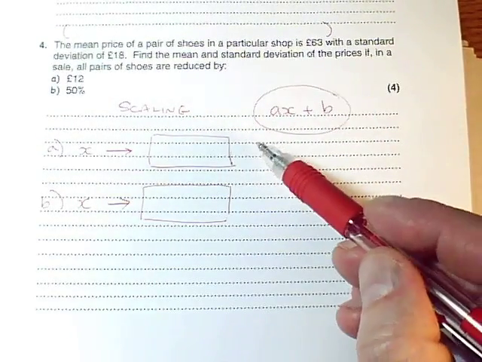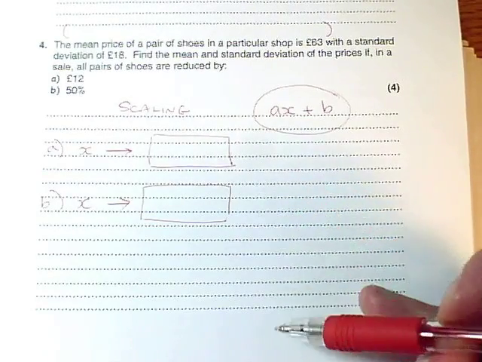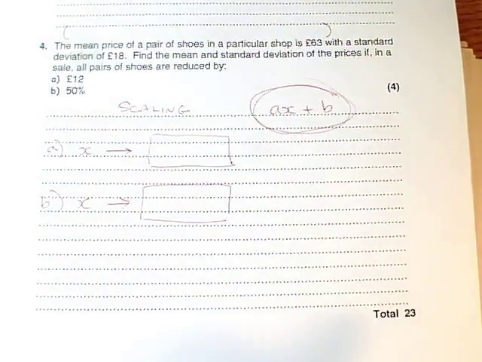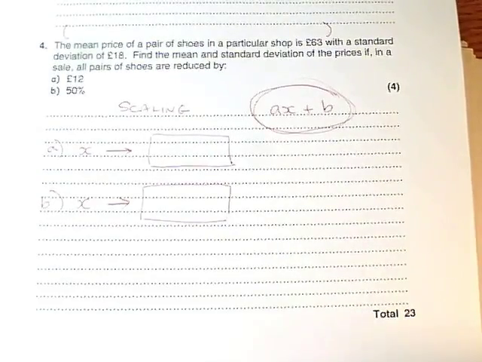So we've got four answers: new mean and new standard deviation in the first case, and new mean and new standard deviation in the second case. And your notes will remind you how multiplying and adding affects the mean and the standard deviation.